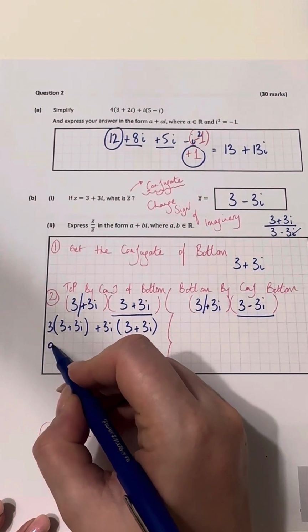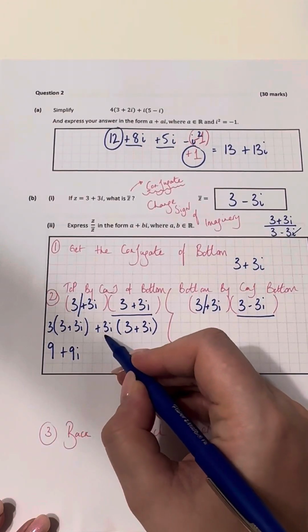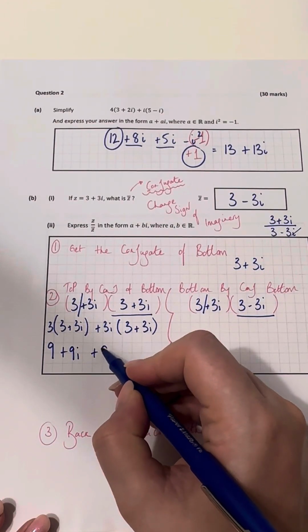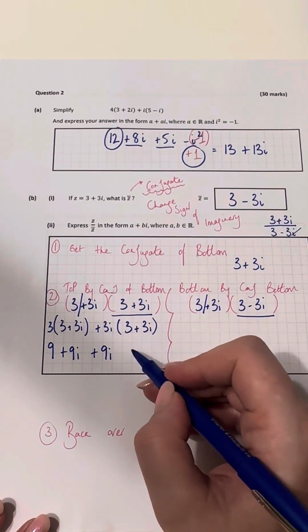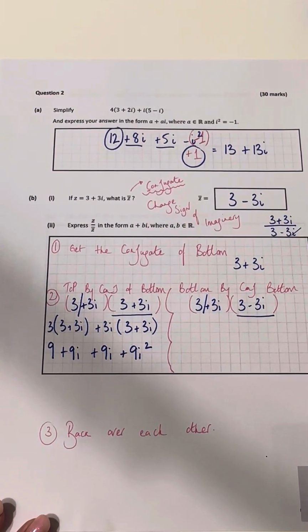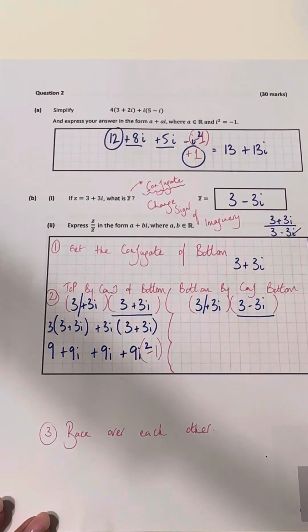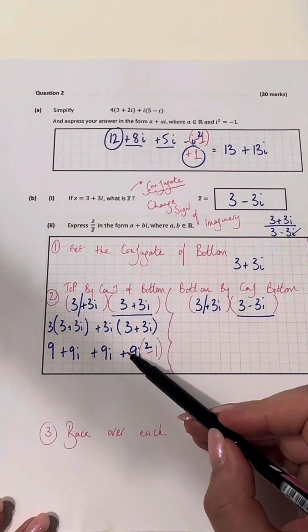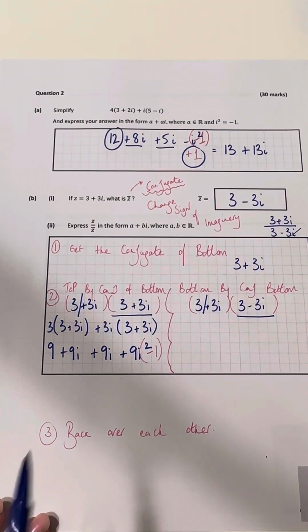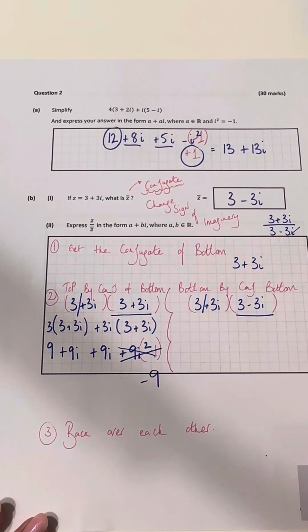3 times 3 is 9. 3 times 3i is 9i. 3i times 3 is 9i. 3i times 3i is 9i squared. What do you do when you see an i squared? Fill in -1. 9 times -1 is -9. So it's going to become a -9.